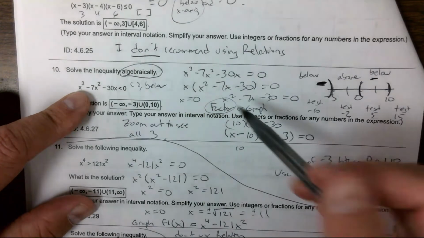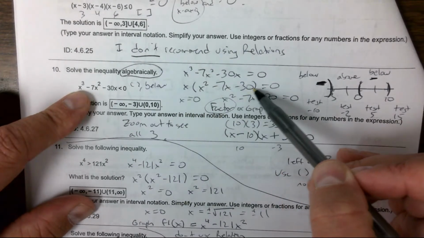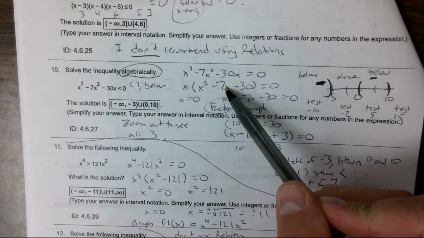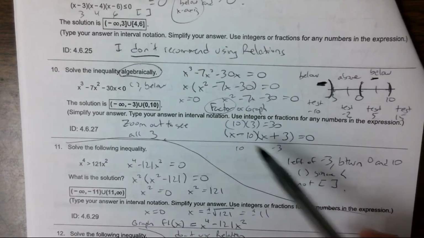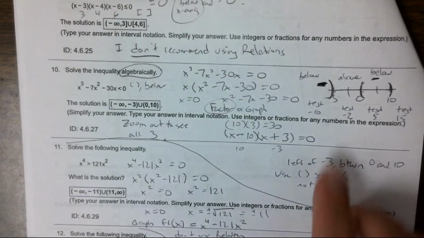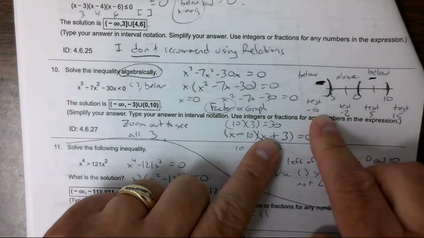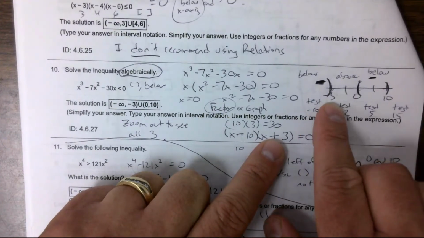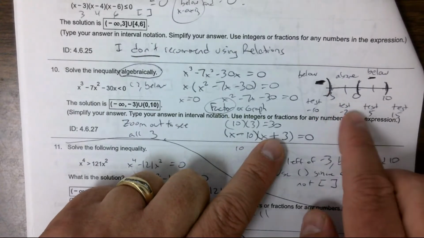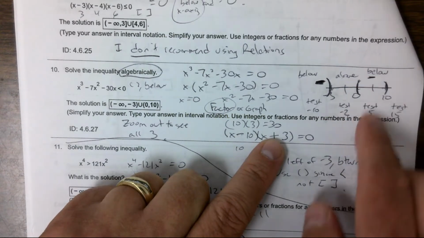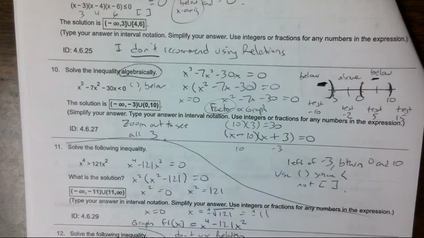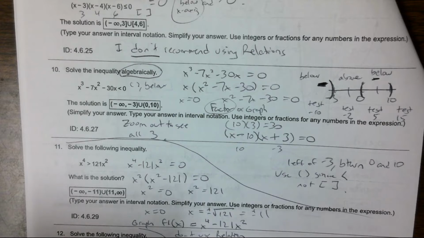Now, if this were a plus 7x and minus 30, you'd have to put the plus here. So if you ever have a middle term that's negative, make sure your bigger number is negative. So that's the algebraic way. Again, if you wanted to test values, like you could test negative 10 because that's left of negative 3. You could test negative 2 because it's between there and 0. And you could test 5. And if you even had to, you could test 15, you know. So remember, you can test certain numbers or you could test through the graph.